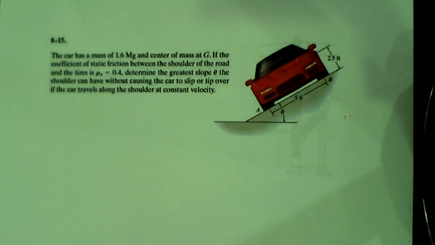All right. So for this problem, it says, this car has a mass of 1.6 megagrams and a center of mass at G. If the coefficient of static friction between the shoulder of the road and the tires is 0.4, determine the greatest slope theta the shoulder can have without causing the car to slip or tip over if the car travels along the shoulder at a constant velocity. I just did a dynamics problem this morning where the first part was identical to this process, to find the theta that would cause something to overcome friction. So this is really important stuff.